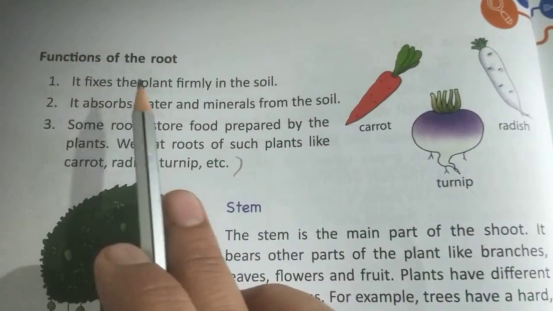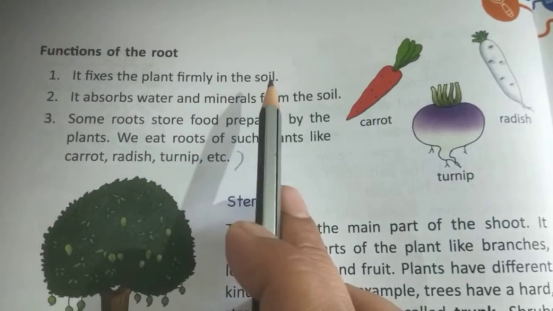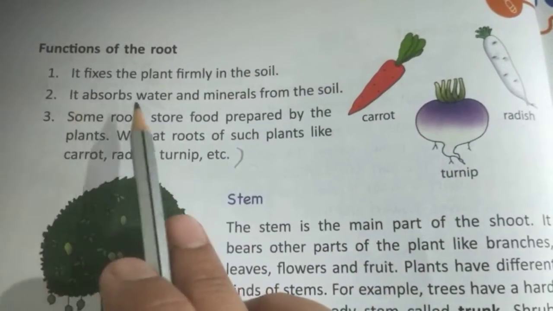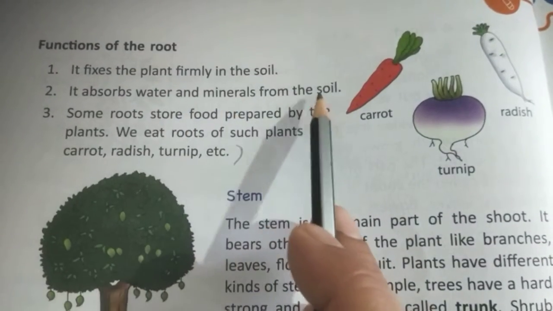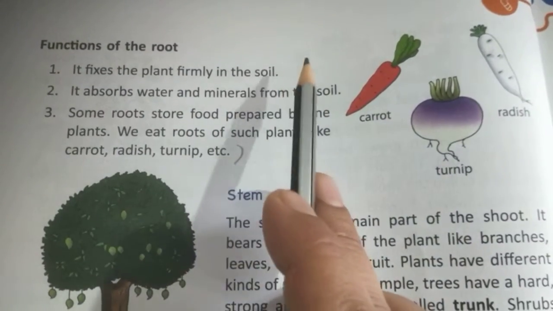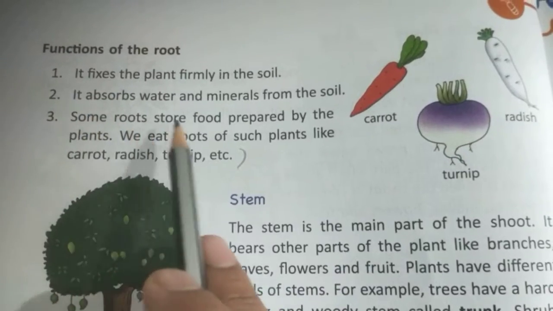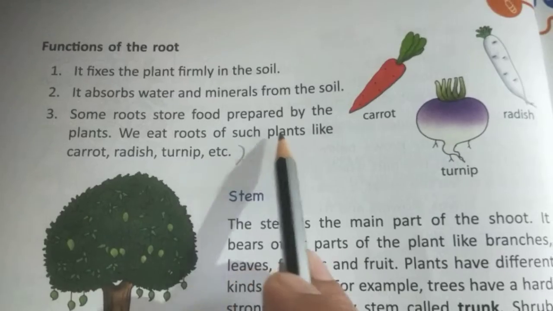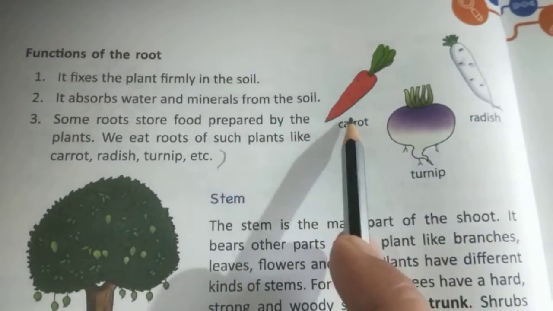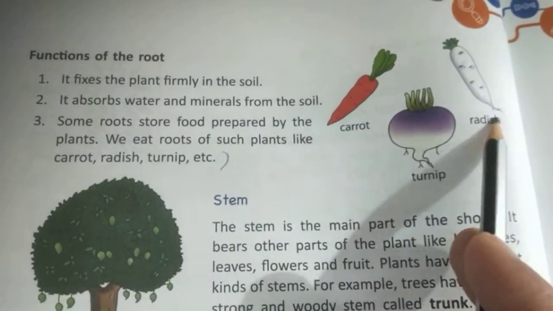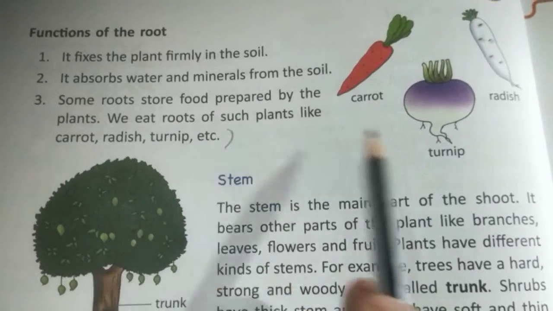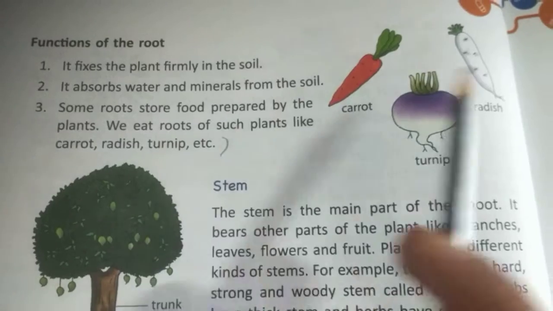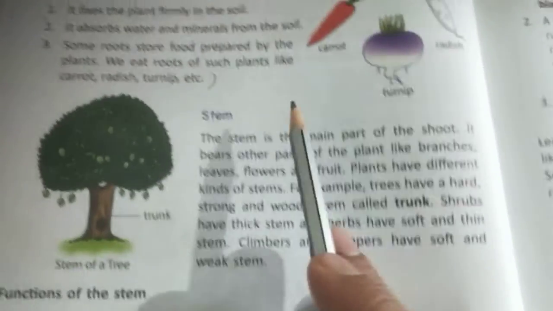Number one, it fixes the plant firmly in the soil. It doesn't allow the plant to fall down. Number two, it absorbs water and minerals from the soil, which is very important for the plant. Number three, some roots store food prepared by the plants. We eat roots of plants like carrot, radish, and turnip. There are other roots which we eat too; these are just examples.